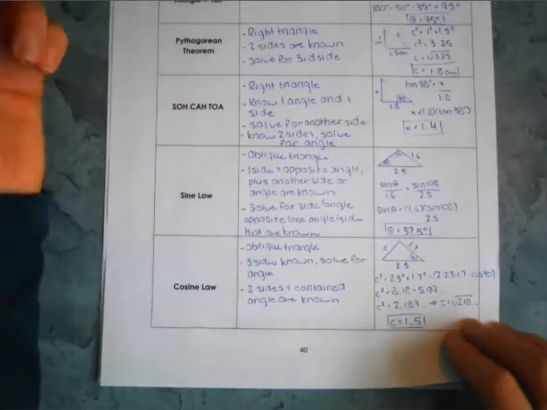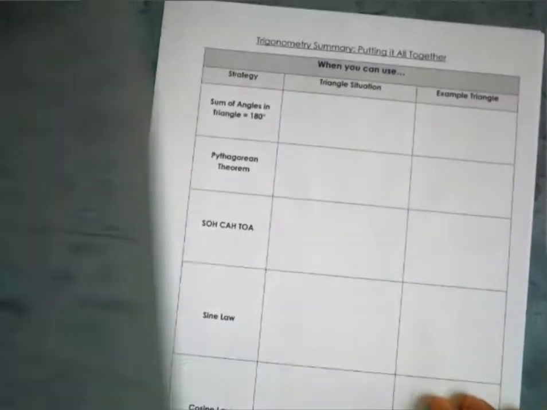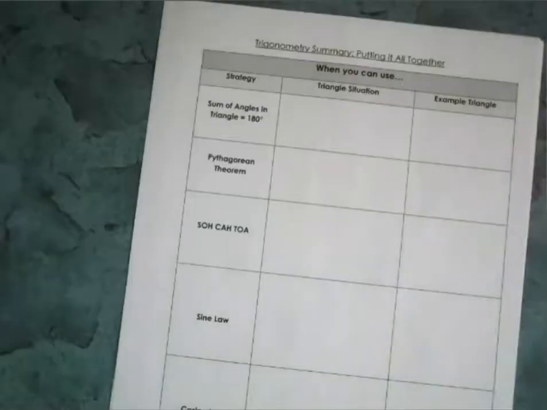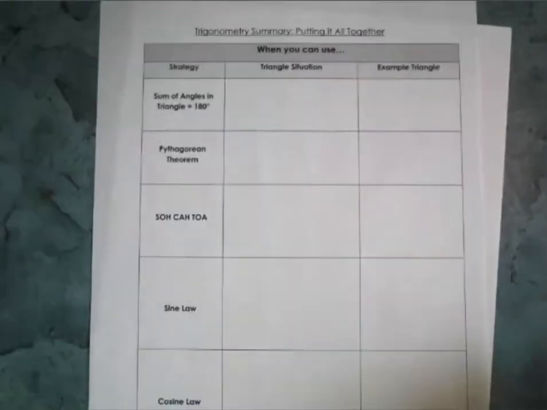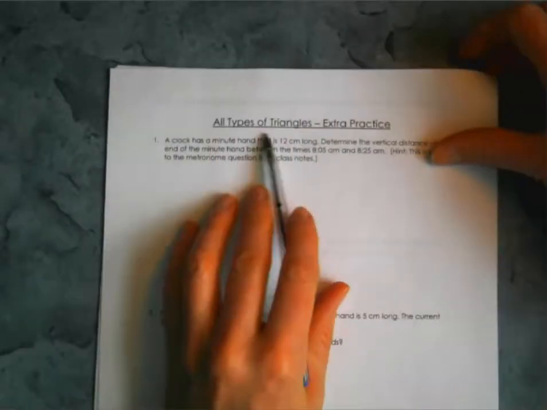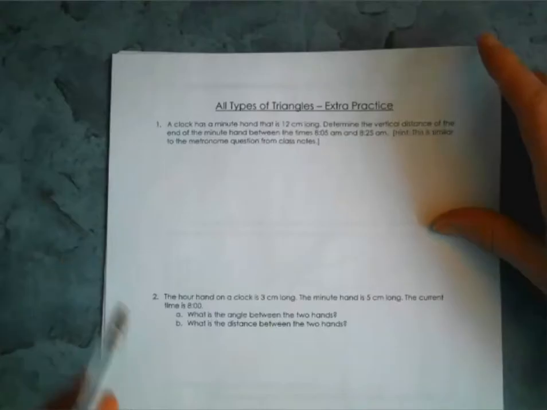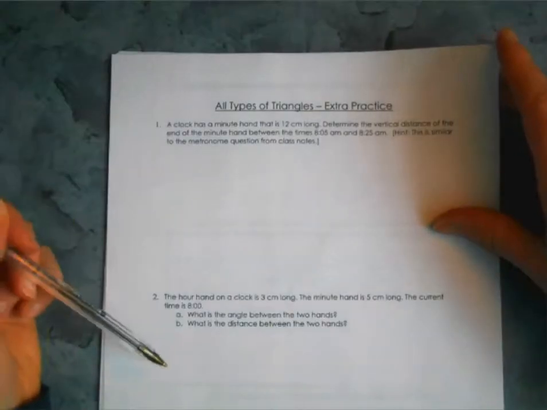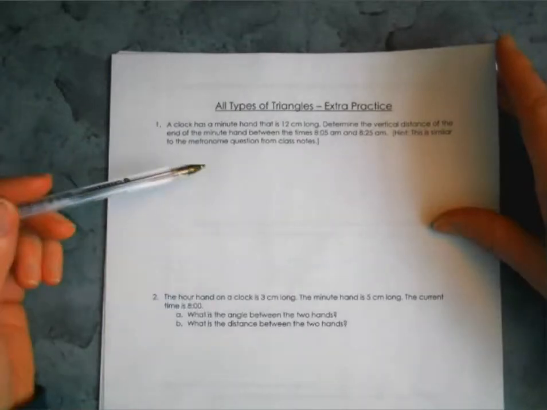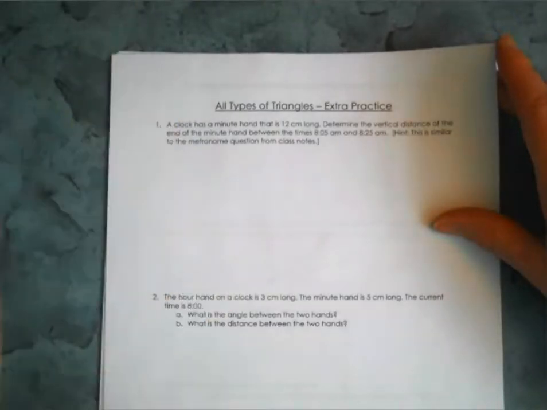Okay. So basically, as you guys move forward with this, I did attach some extra practice. This is all triangles, a good way to apply the chart we just looked at, because essentially you're not going to know what to use for each of these.